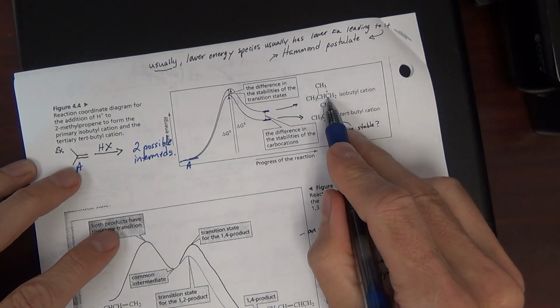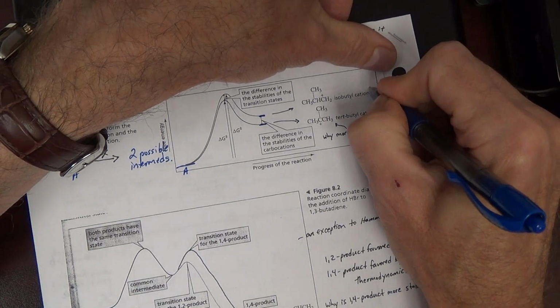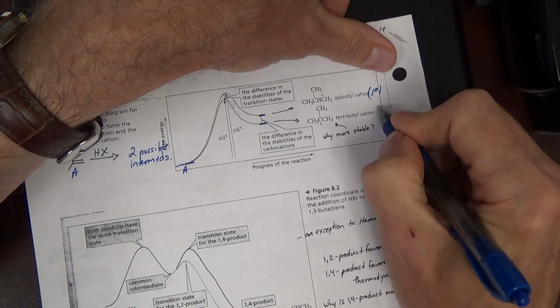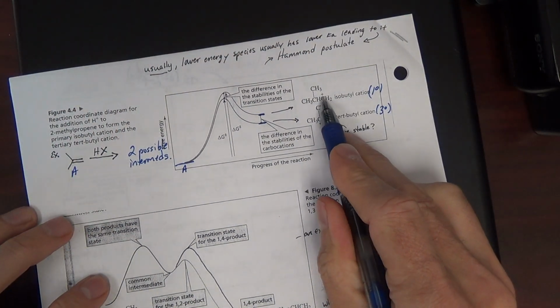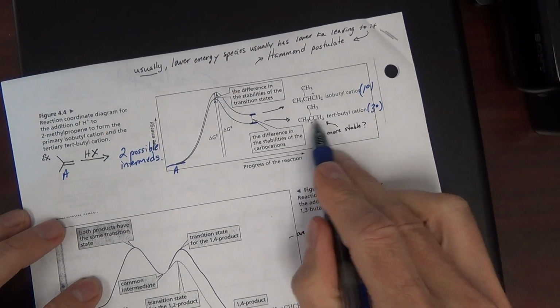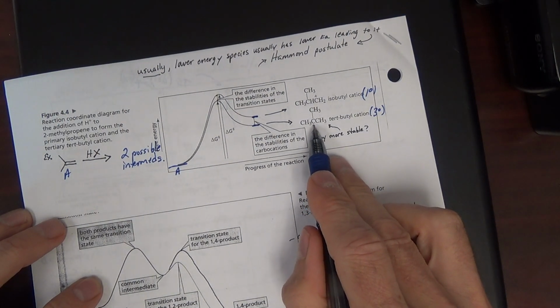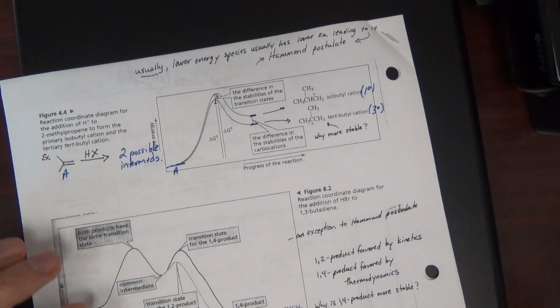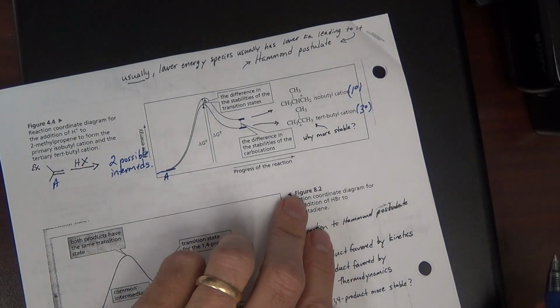This cation is a primary cation, and this one is a tertiary cation. That is, the charge is on a primary carbon here, and on a tertiary carbon here. The charge on the tertiary carbon is going to be more stable. We should know why.